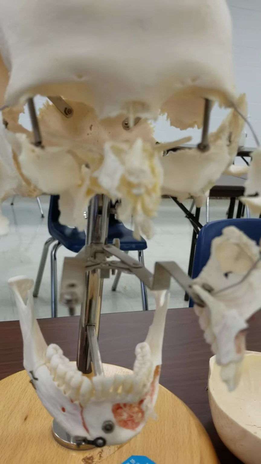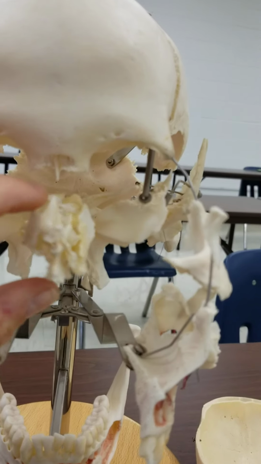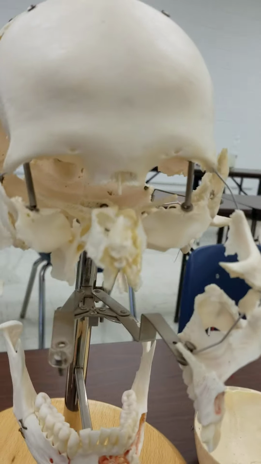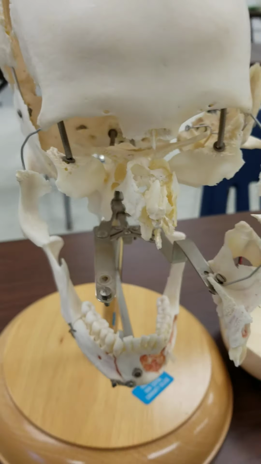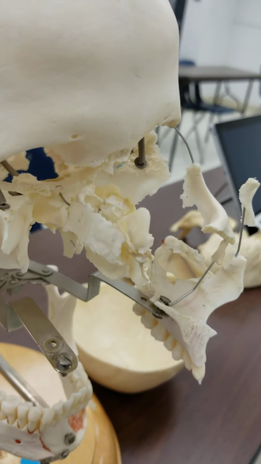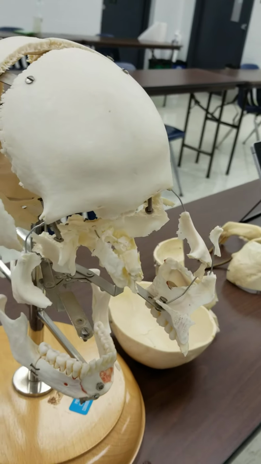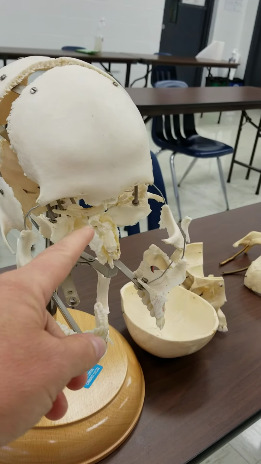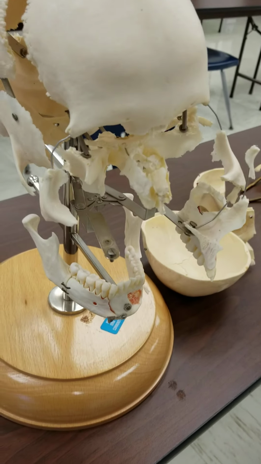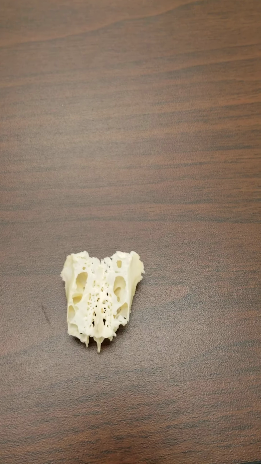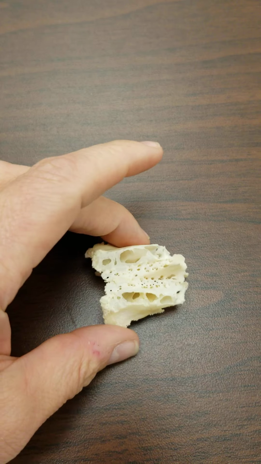So the next bone we're going to talk about is the ethmoid bone. The ethmoid bone makes up your nasal turbinates, which are inside of your nasal cavity. So it's this rectangular shaped bone right here. So let me pull back. It's this rectangular shaped bone right here. So this is the ethmoid bone.